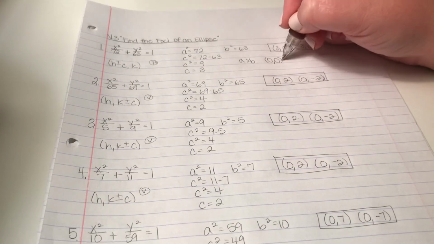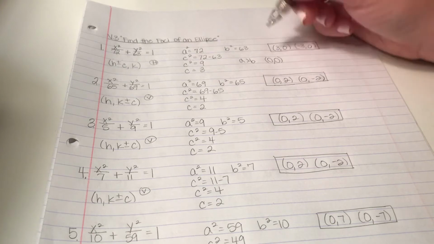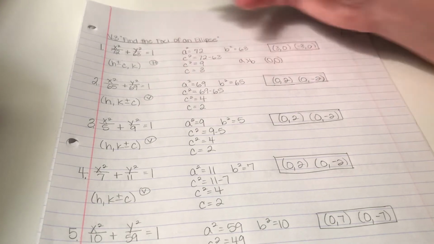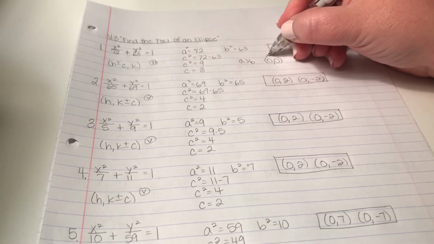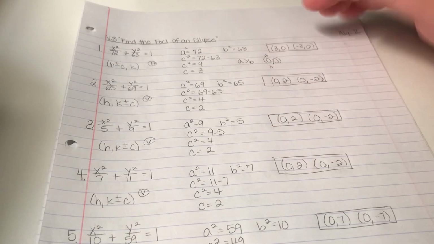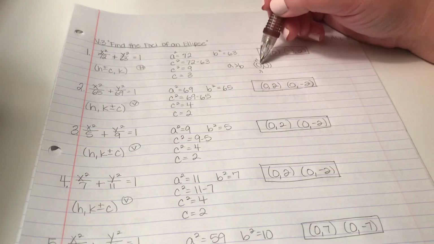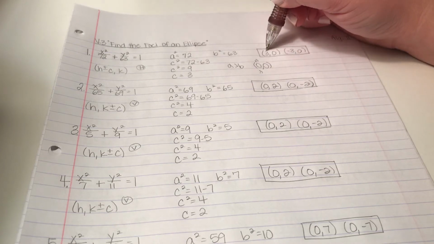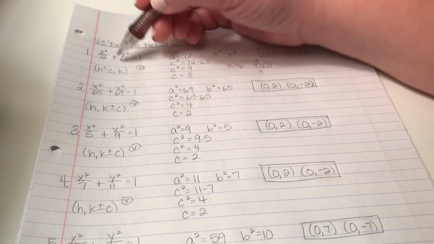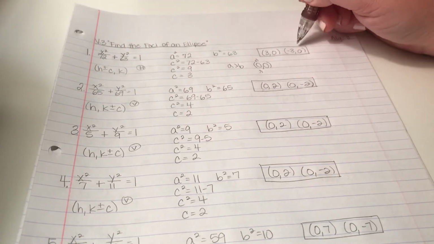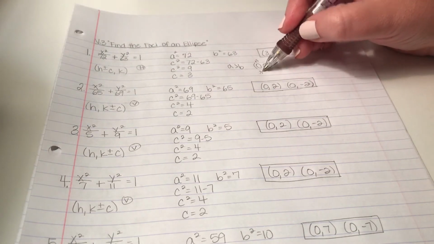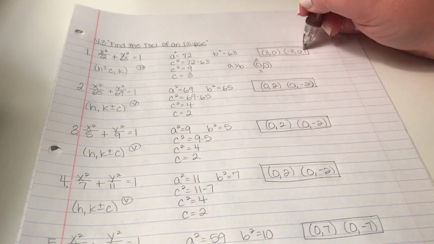So I take that 0, 0, and since it's horizontal, I'll be adding 3, and then subtracting 3. For one of the two vertices, it's 0 plus 3 is 3, and this 0 doesn't change, so you just copy down your k. For my other, it's negative 3, because 0 minus 3, and then 0.